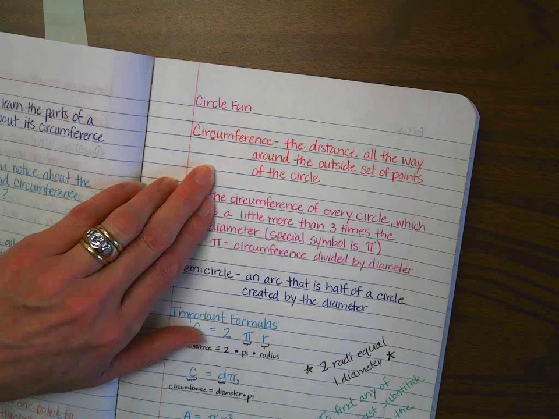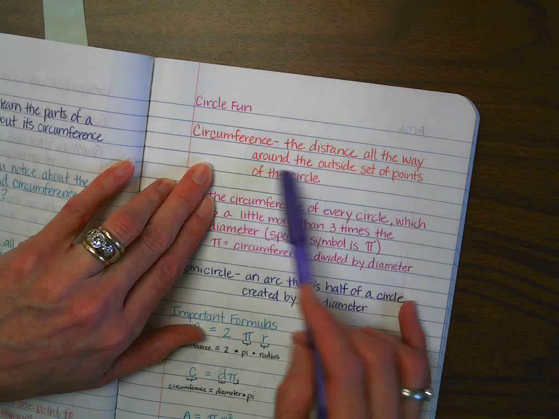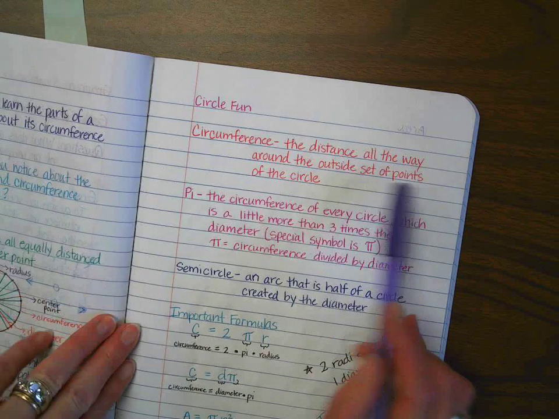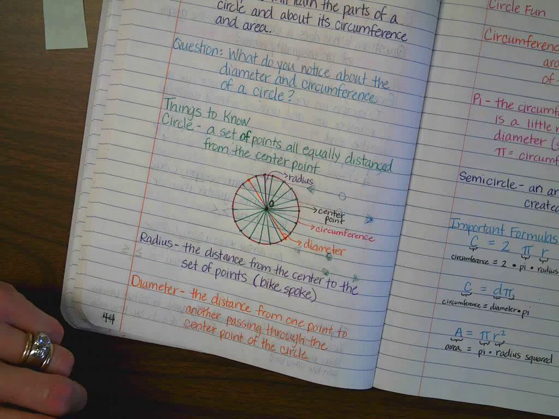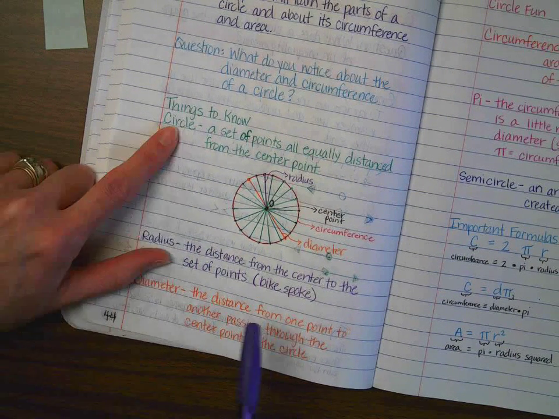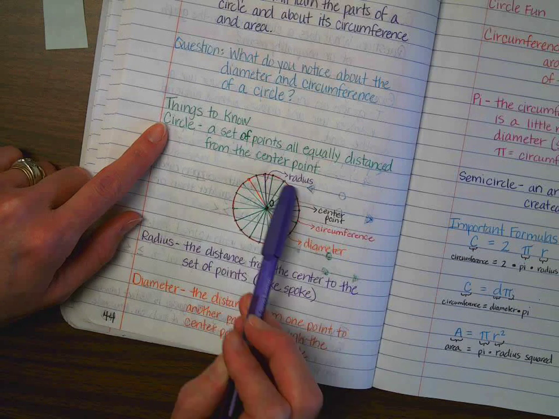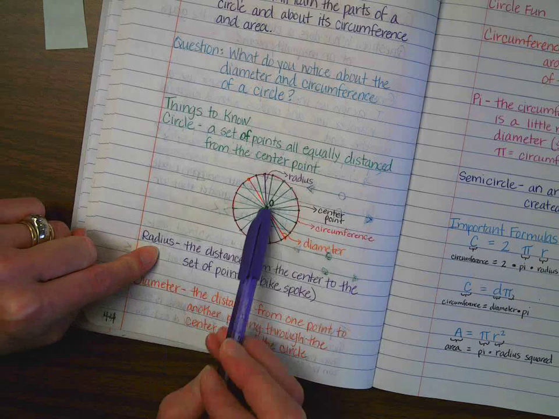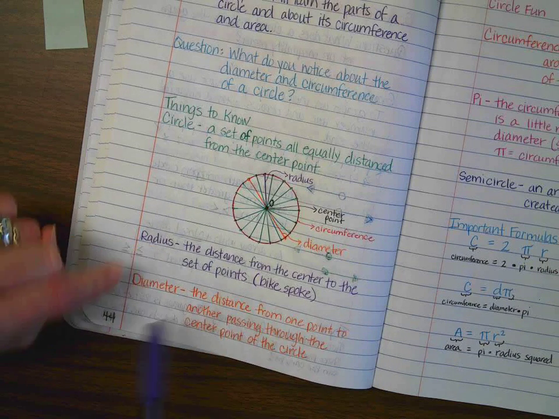Okay? Some more words that you need to be aware of. Circumference. Circumference is the distance all the way around the outside set of points of the circle. So let's look at this. My picture, believe it or not, has color coding. You notice the circle itself had the green points that created the circle. The radius is purple, so we drew a picture with the radius, and it's purple.